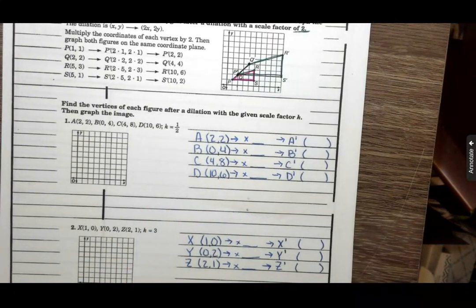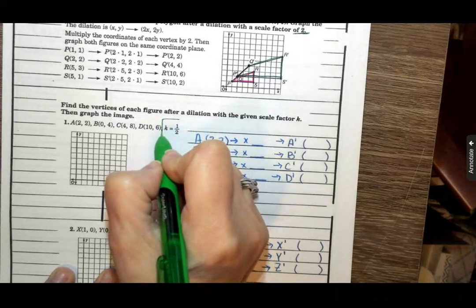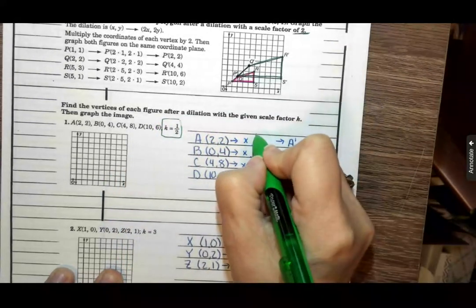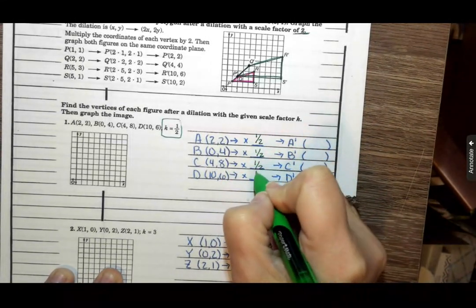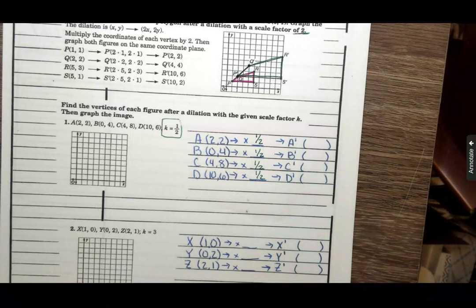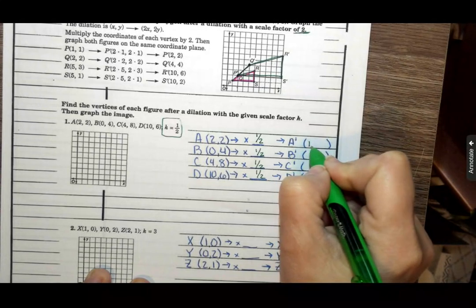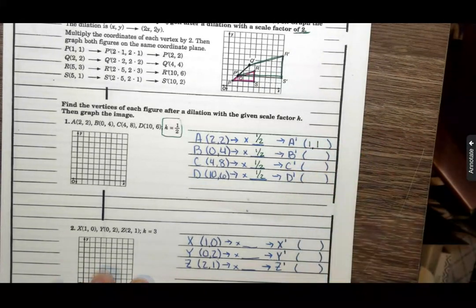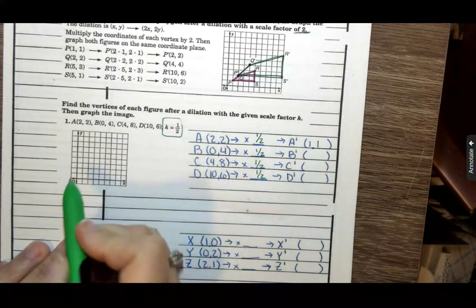We want to change it by its scale factor. So what is our scale factor here? Our scale factor is 1/2. So that means everything is going to be taken times 1/2. So the first thing we're going to want to do is multiply. What's half of 2? Our new spot is going to be at 1, 1. Actually, I'm going to back up. Let's go ahead and plot these points so we know we're in the right spot.